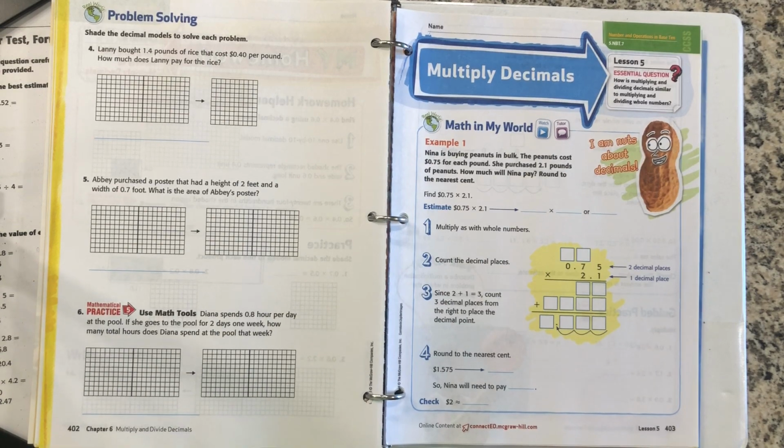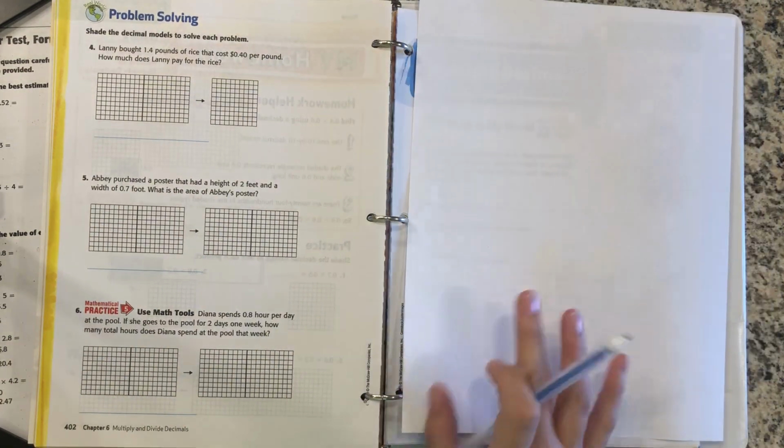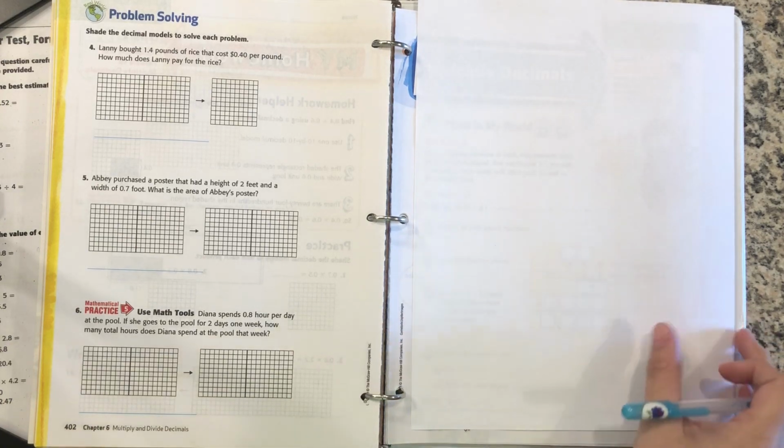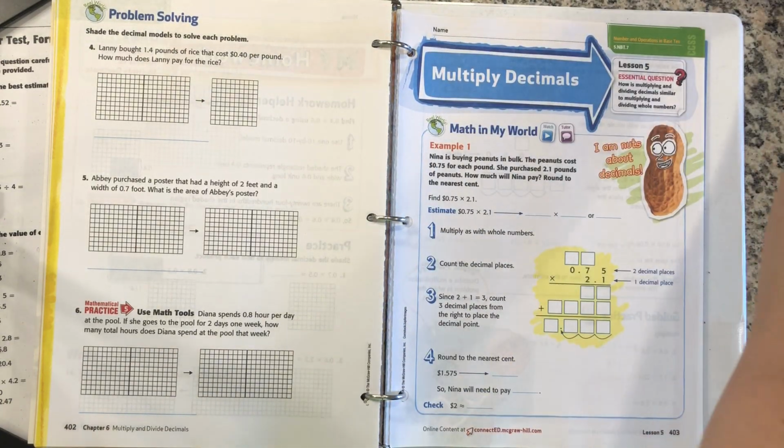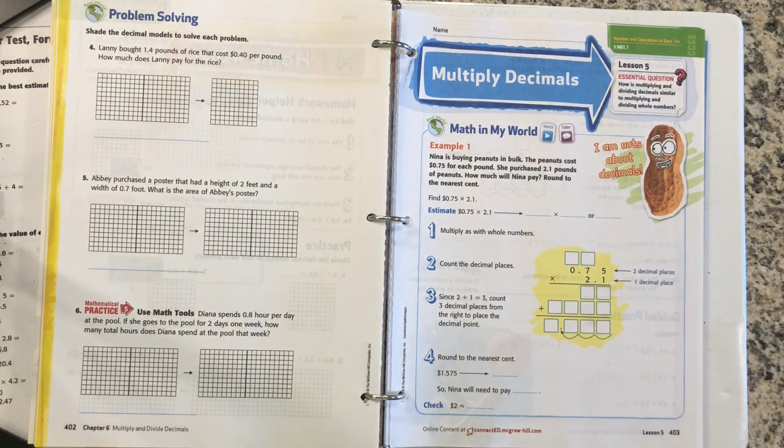If you do not have your book with you, please remember that I did upload all of these pages onto Canvas, so they are there for you. You are more than welcome to work them out on a blank sheet of paper or lined paper if you don't want to print them, because I know it can take a lot of ink.